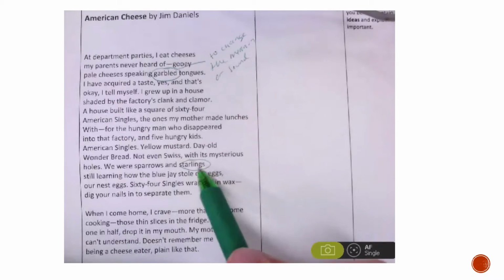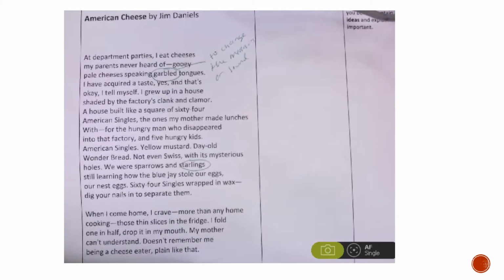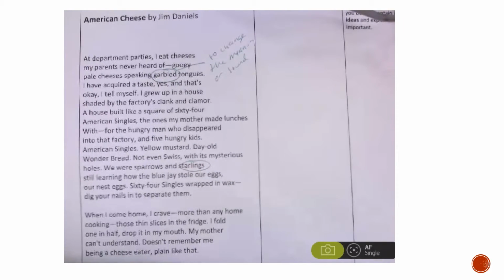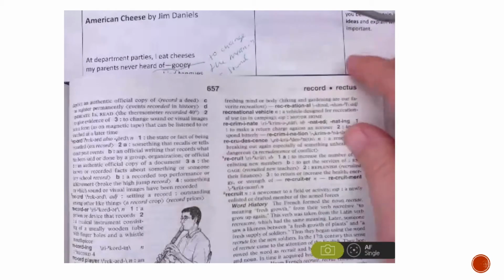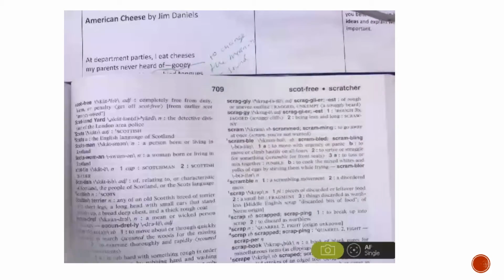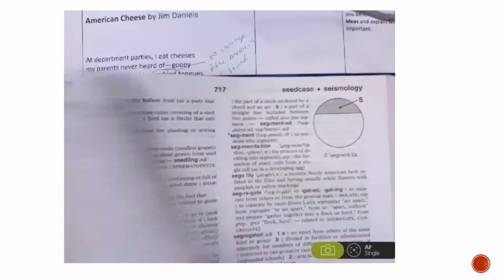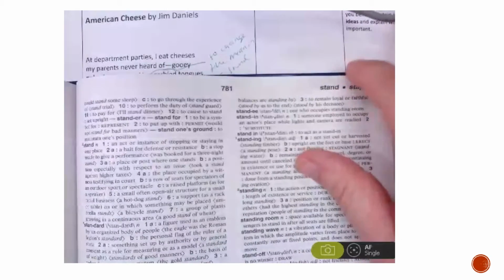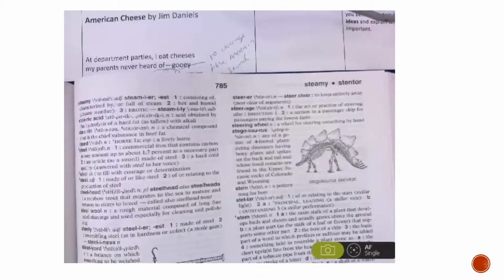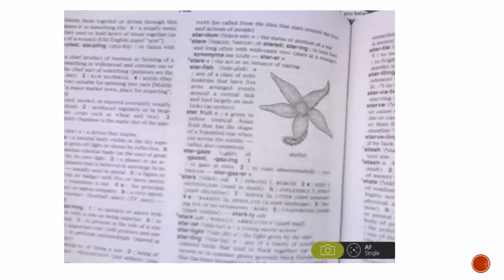The next word I wanted to look up was starlings. Let's see what starling means. Oh, I should put the dictionary up so you can see what I'm doing. I'm at raccoon and race and radiation and record, and I need to go S, but that's SC. I need to get to ST. Dang, a lot of S words, huh? Okay, STE. I need STA. Okay, here we go. I'm on the right page now.